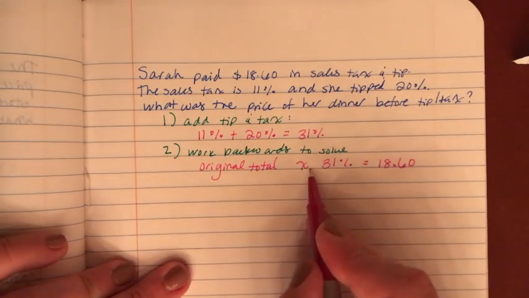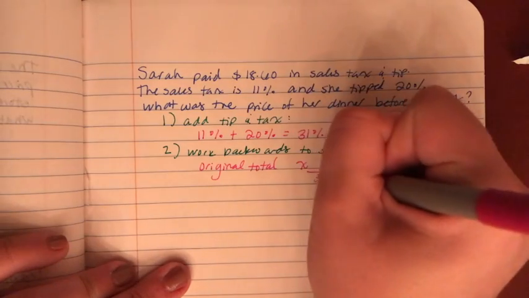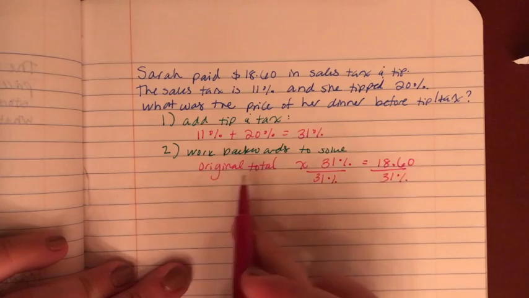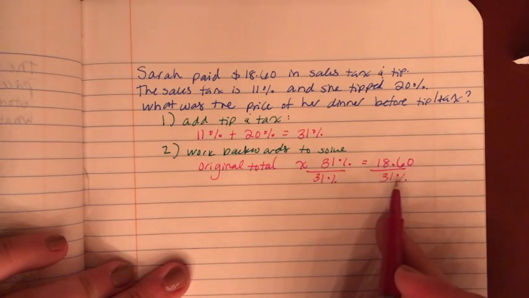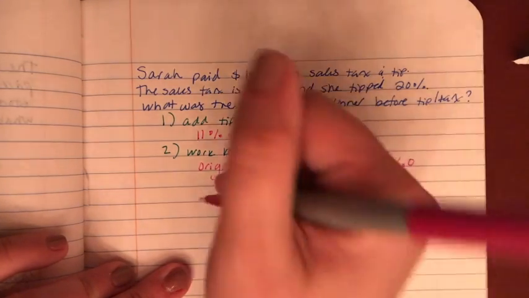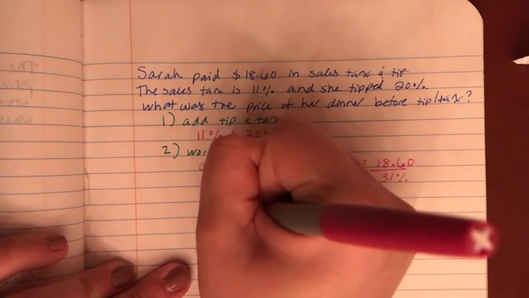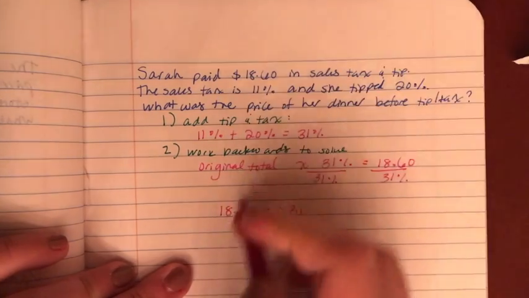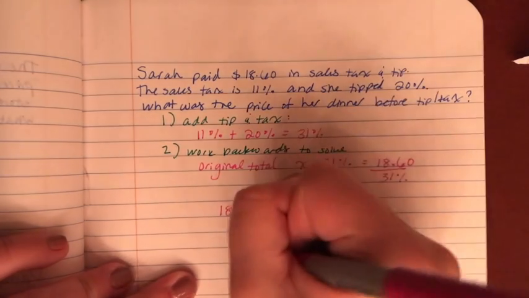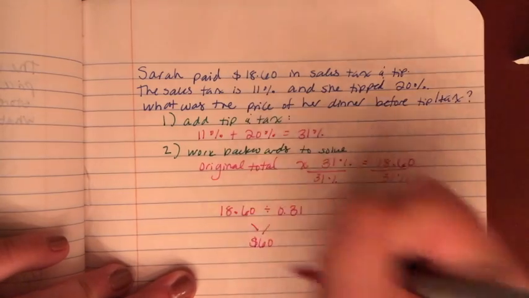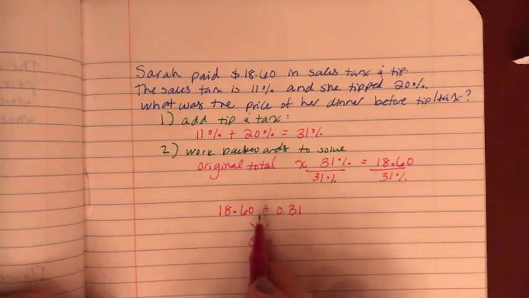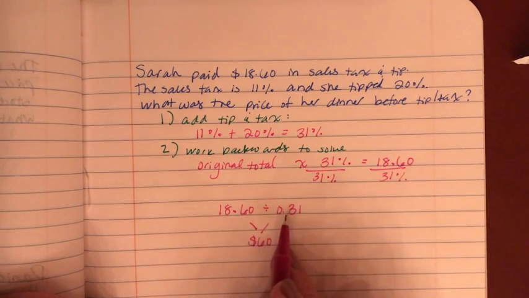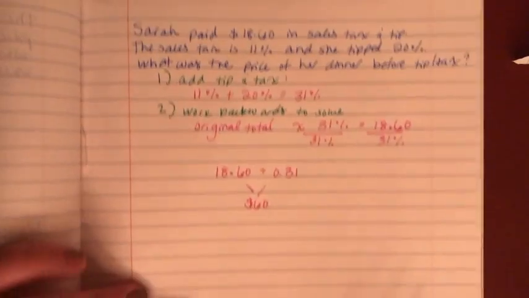If I were to do that algebraically, I would divide both sides by 31%, which would give me original total is equal to 18.60 divided by 31%. If I were to do that, I would get as my answer $60. I just know that because I used a calculator and did this ahead of time. So when you divide in your calculator 18.60 divided by 0.31, that is what you would get.